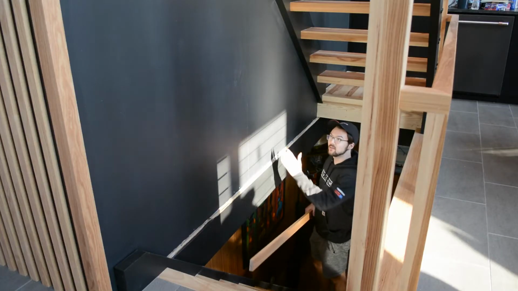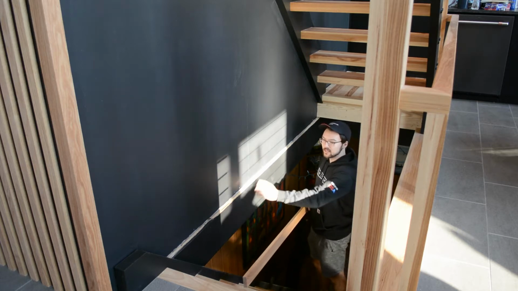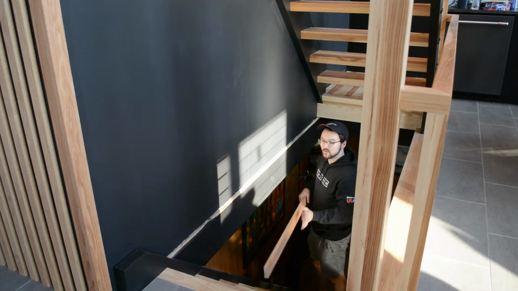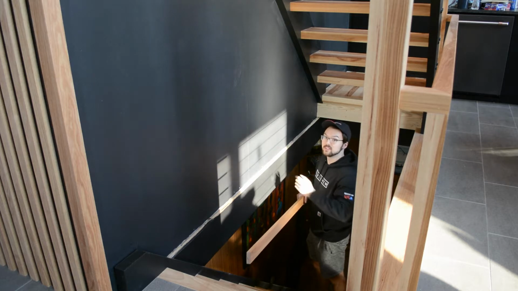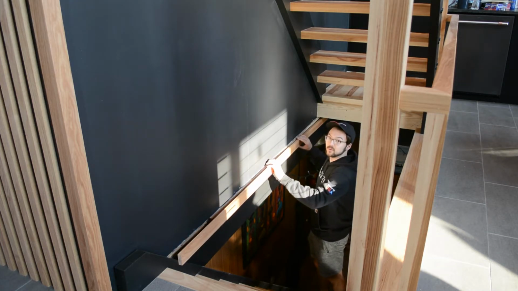Alright, now before we start nailing up the boards going vertically, we're going to have to install a board here that will cover up the old subfloor, as well as create a positive stop for the boards to meet up with. So it'll go on like so. We just need to cut the end there so it can line up with the stringer.